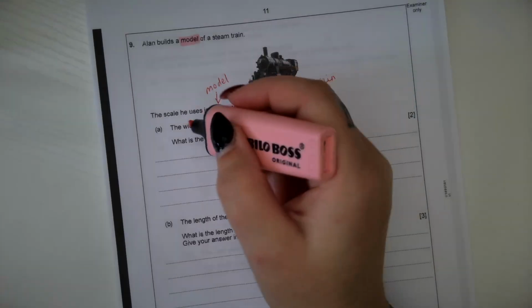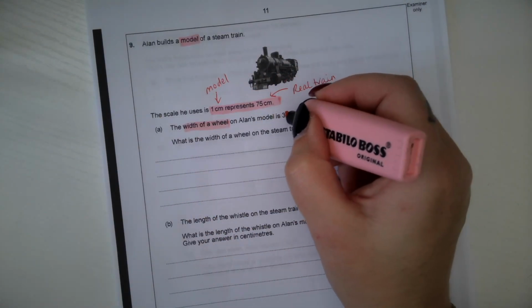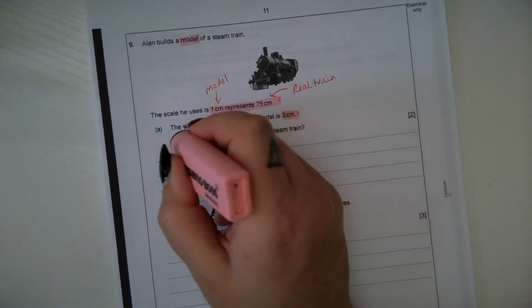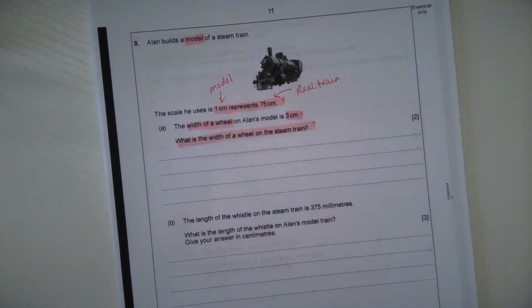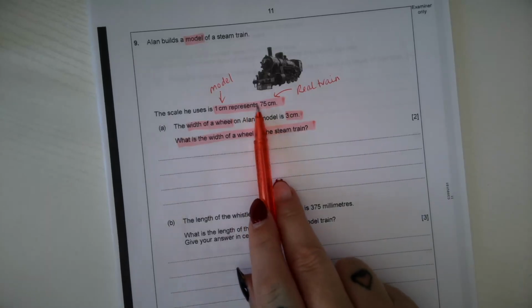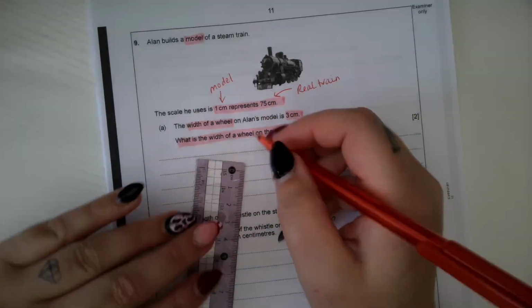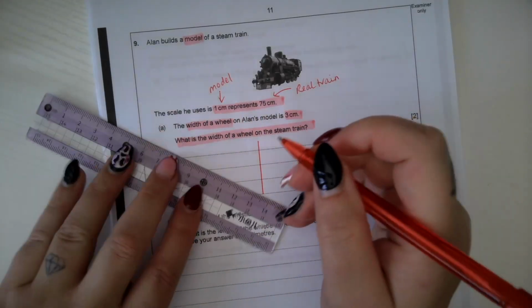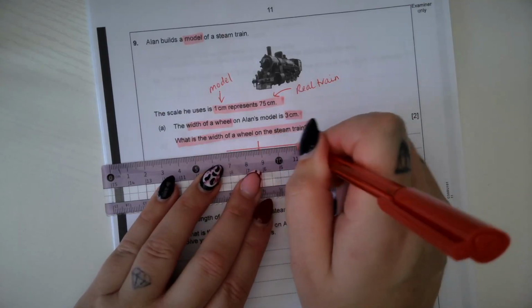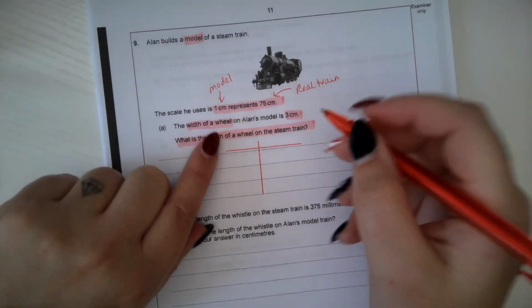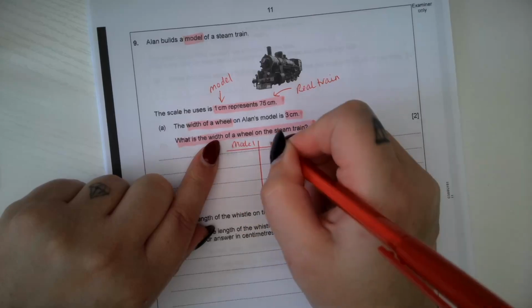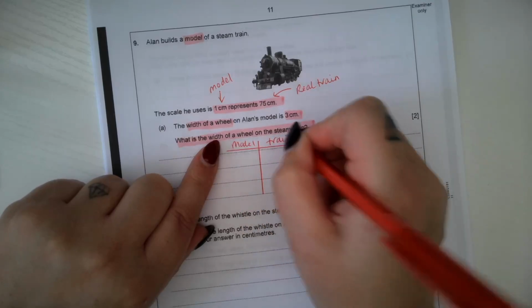Part A. The width of a wheel on Alan's model is 3 centimetres. What's the width of a wheel on the steam train? Okay, so we're working with this scale here, and I'm going to use a proportion table. We know that I like those if you've watched any of my previous videos. So we're dealing with the model and we're dealing with the actual train here, guys.